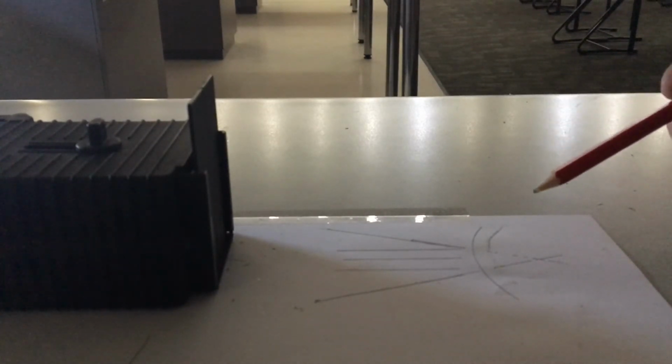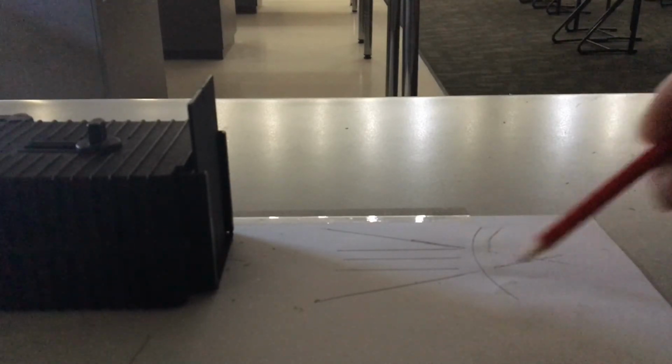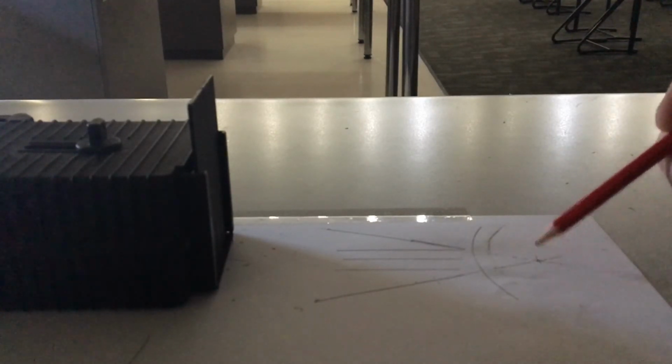Okay, so what we have here in our step 7, with a convex mirror, we have behind here intersected points of reflection. Here is our virtual focal point.